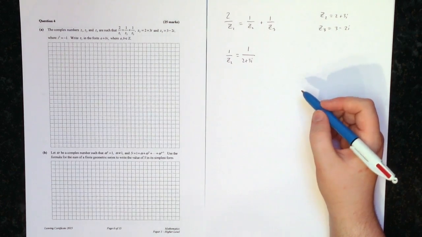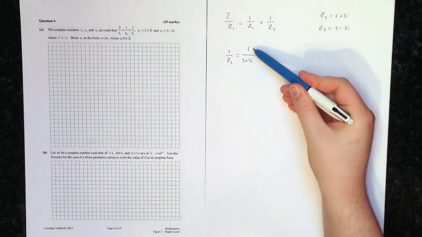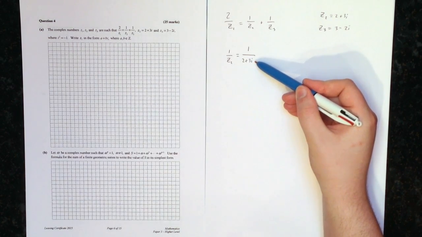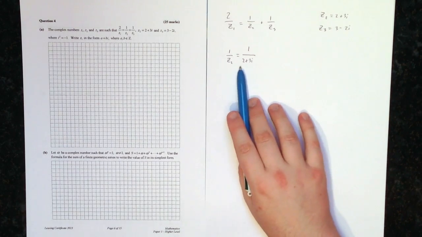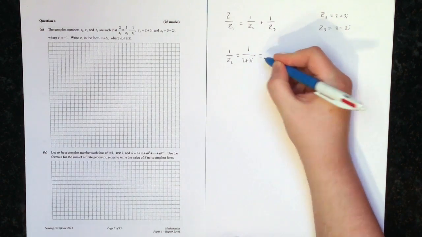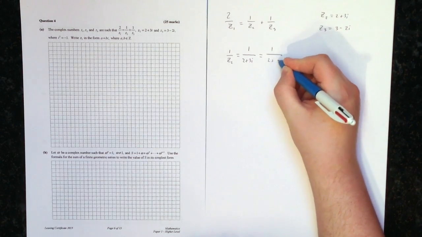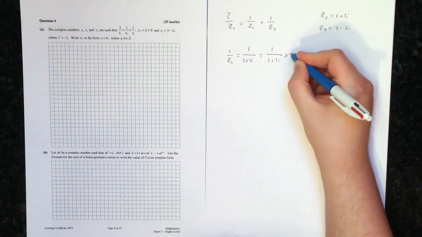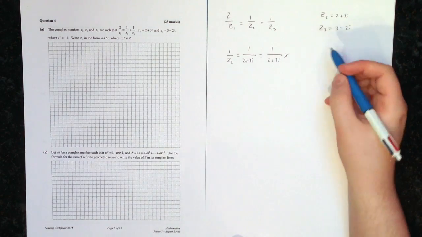Now whenever we're trying to divide by a complex number, as we are here, we're trying to divide 1 by the complex number Z2. To do this, we want to multiply the top and bottom of the fraction by the conjugate of the complex number. So we want to multiply the top and the bottom by some constant term, which is the conjugate of the complex number.